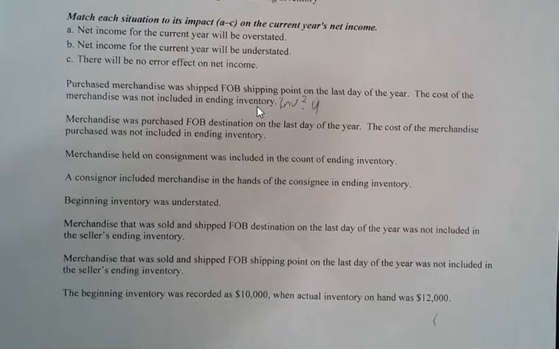Okay, so when we reconcile our inventory, we're going to say, okay, these are the sales that we've made over the course of the year, and ultimately we're going to take the inventory that's not there from all of the goods available for purchase, and we're going to figure out cost of goods sold based on that information.